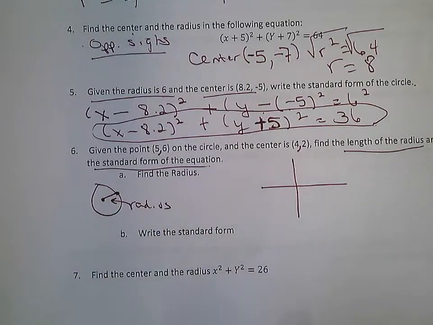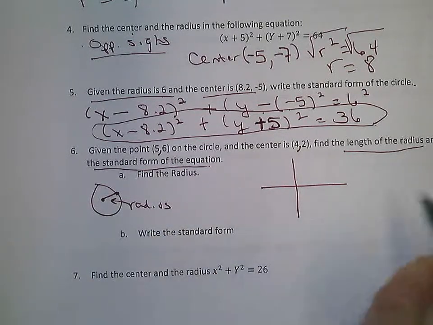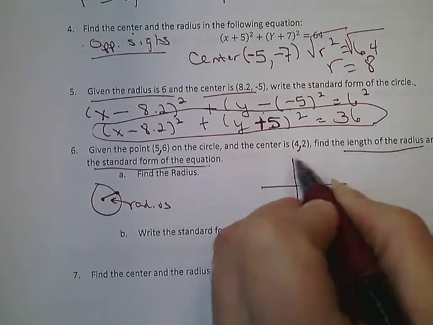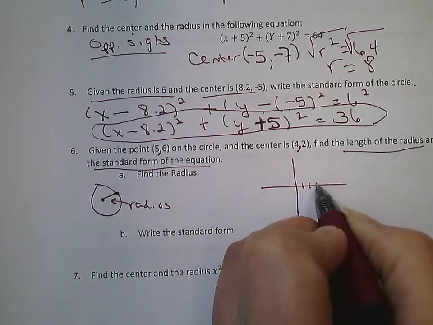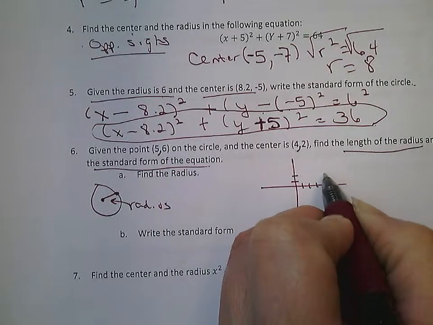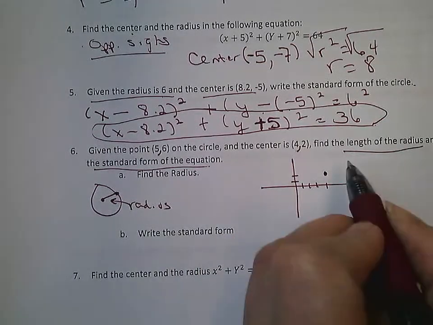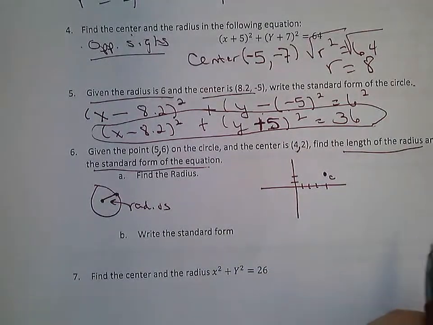That's the radius. So we're going to look at this to see if we can figure out how to do that. I'm going to do the center first. 1, 2, 3, 4, going up to, there's our point. And I'm going to put a little C by it to help me remember.